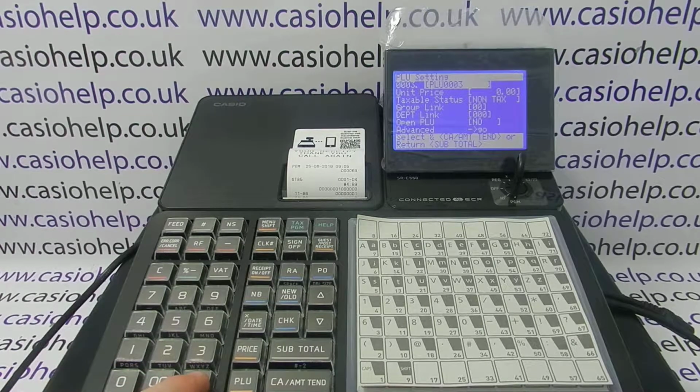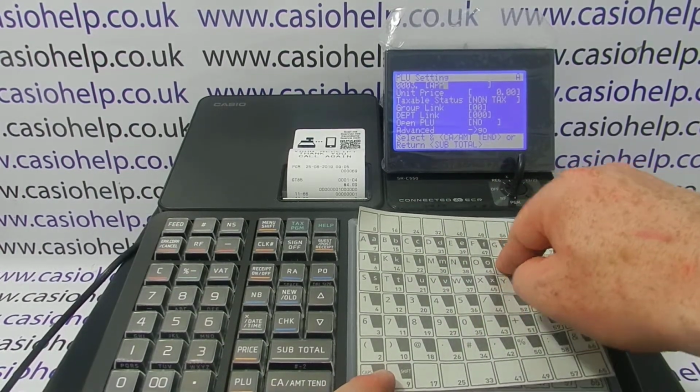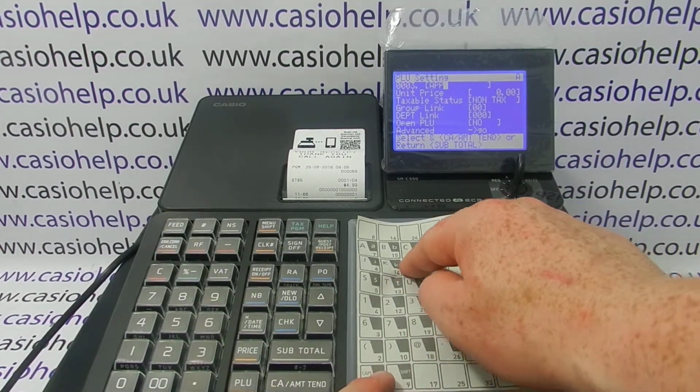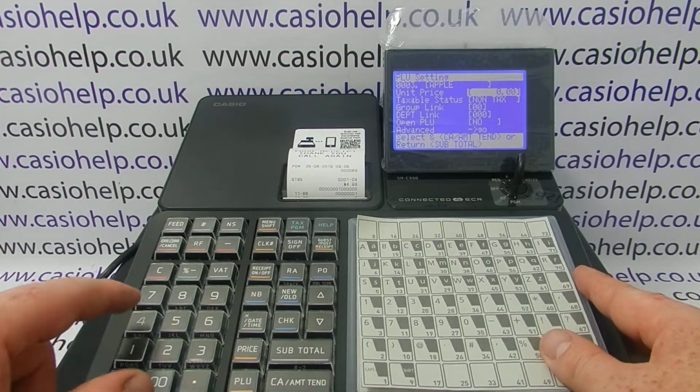You've got a delete button here which will get rid of the default Casio description, and you've got up to 12 characters to enter for the description. I'll just keep it simple with an apple. Arrow down to the price.